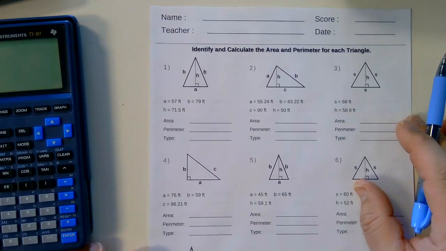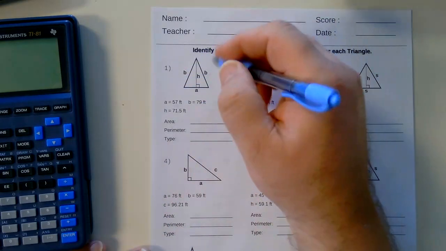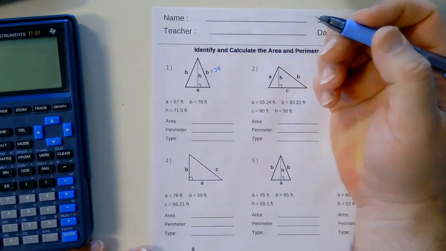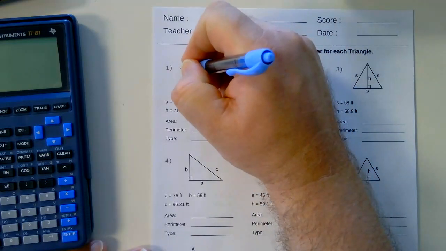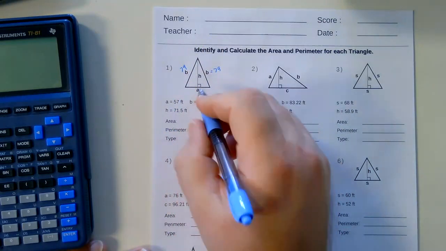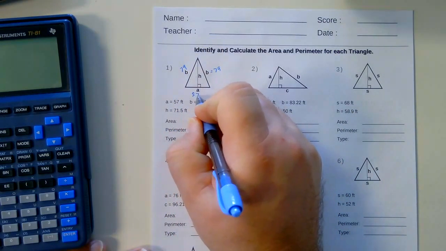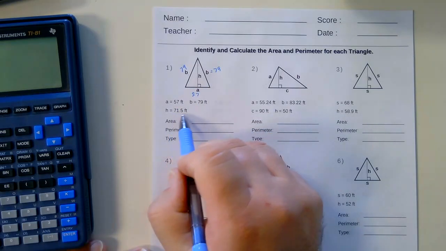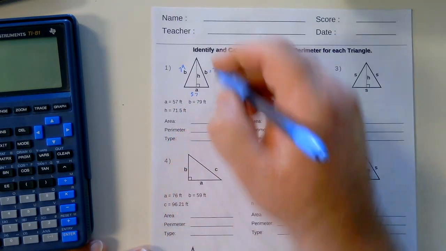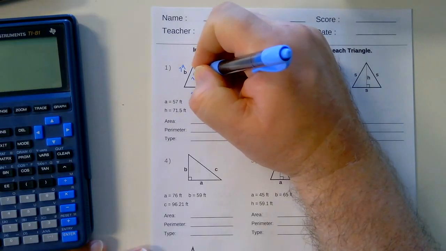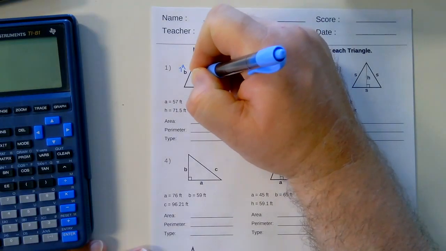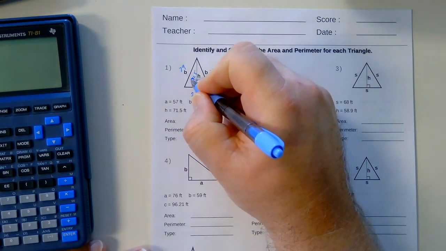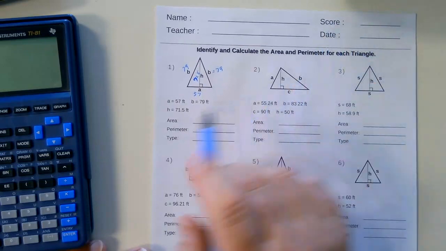Okay. So the first one, let's go over this one. B is 79, so I'm going to label these 79. This B over here is also 79. A, they tell me, is 57. Now that 57 is all the way across. It is not halfway. And H, the height, 71.5. So I'm going to write that right inside. There we go. Okay. So now that I have my triangle labeled with all the numbers that I need, I'm going to go through the area.